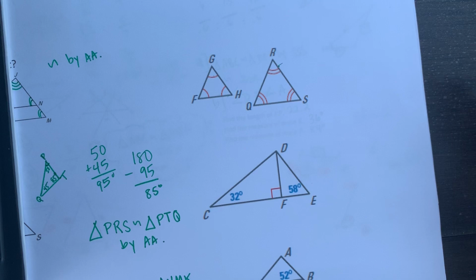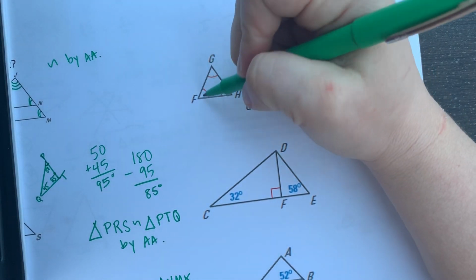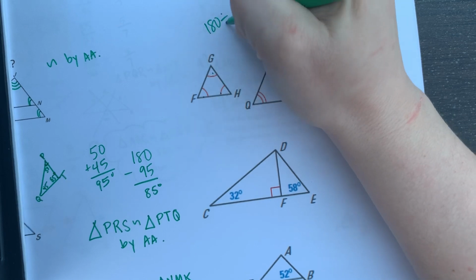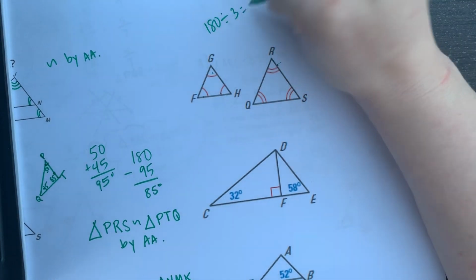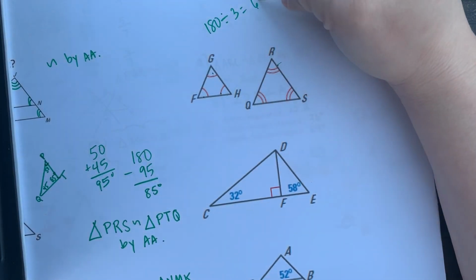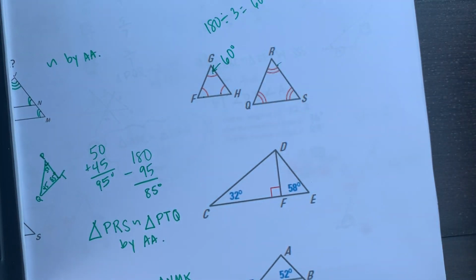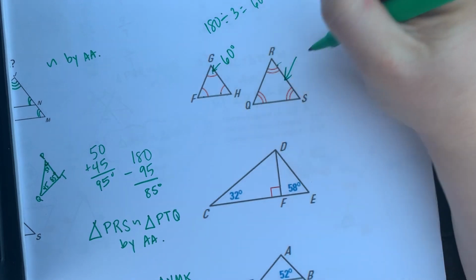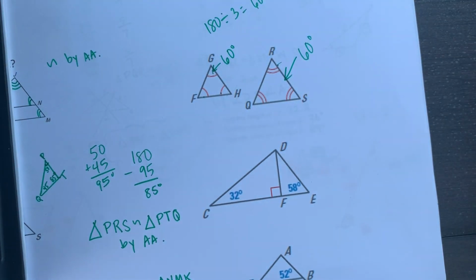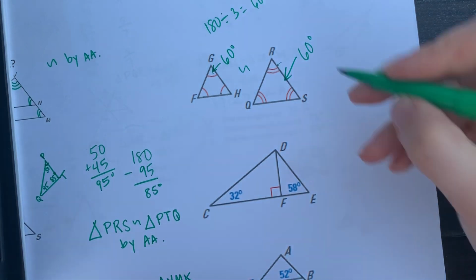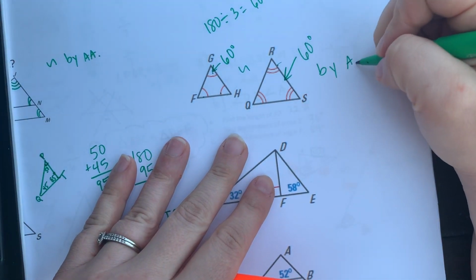So that would tell us, if the angles in a triangle add up to 180 and all 3 are equal, we could do a quick little math. 180 divided by 3 equal angles, it's going to be 60. So all these angles must be 60 degrees. Same thing over here. So therefore, we have some similar triangles over here by AA.